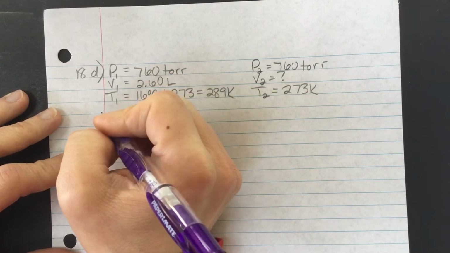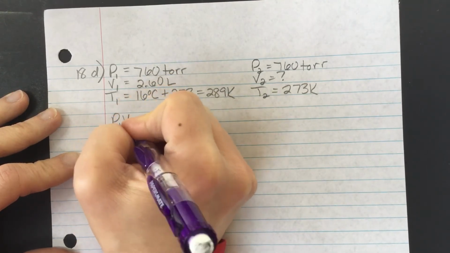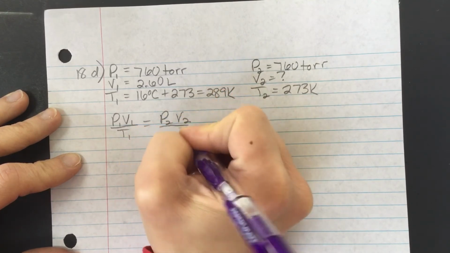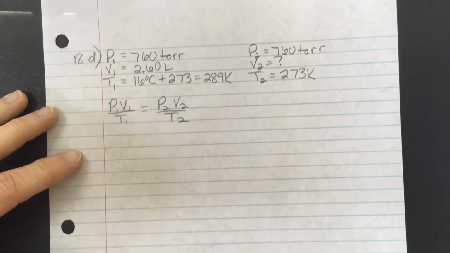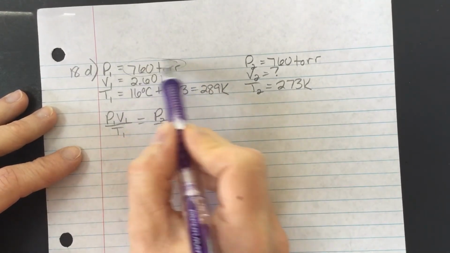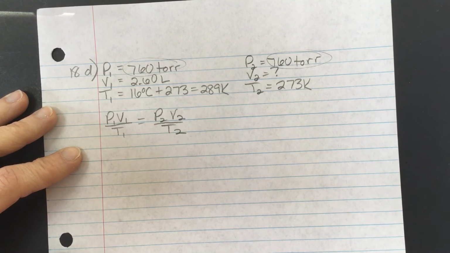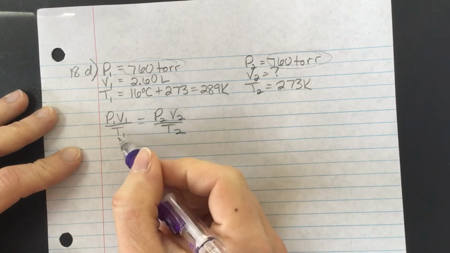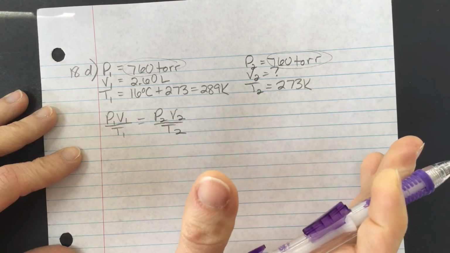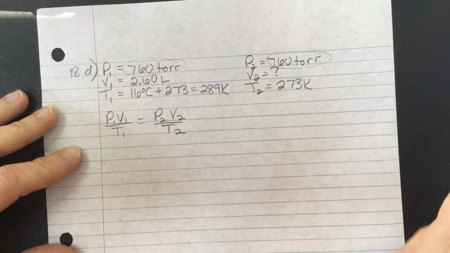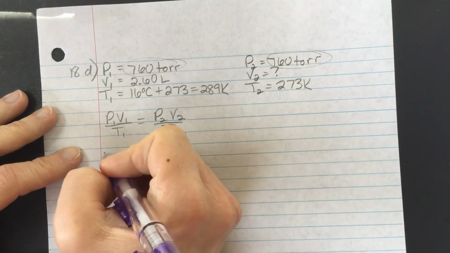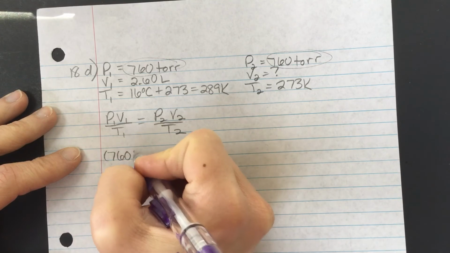All right, write down my equation. Now, right here, I could realize that these pressures are both the same. And so I could just do V1 over T1 times V2 over T2. I'm going to plug in the numbers though just to show you how they cancel, just because they're there. So I plug in my numbers.